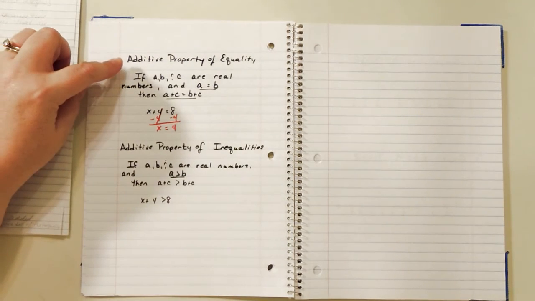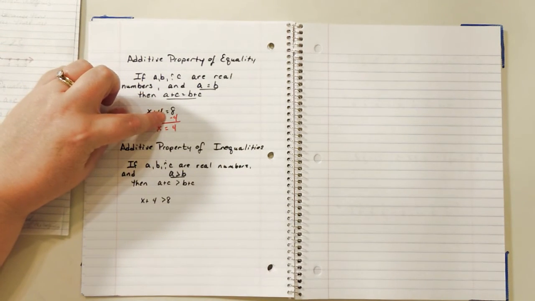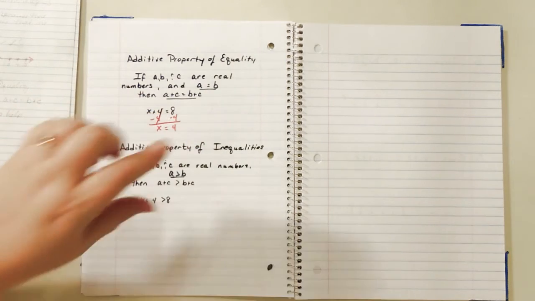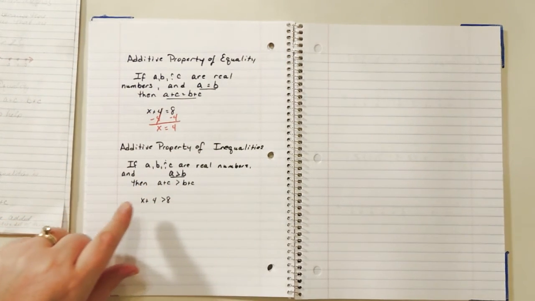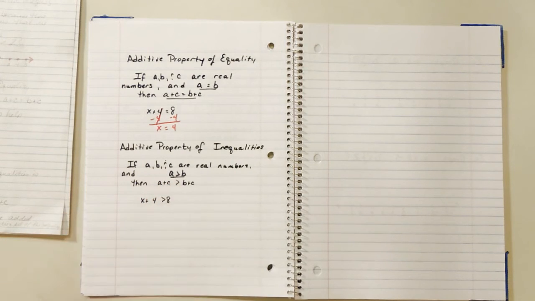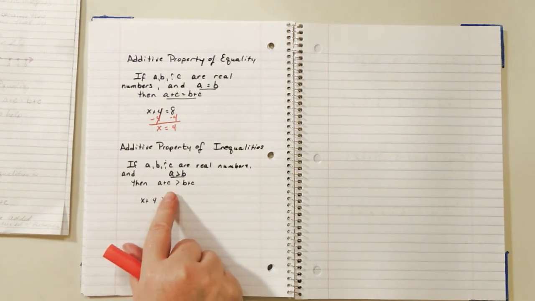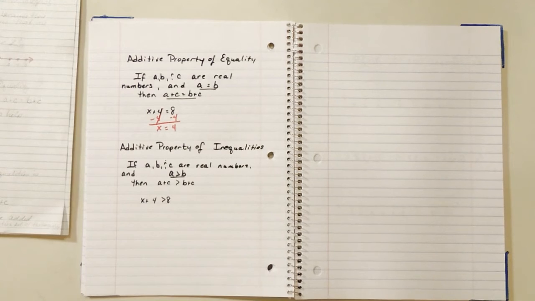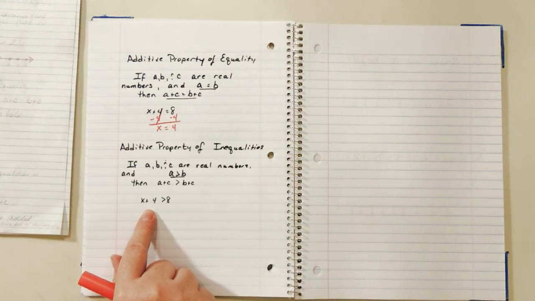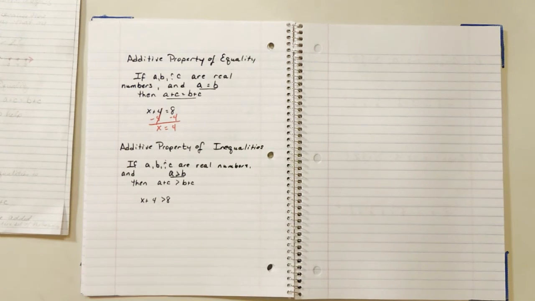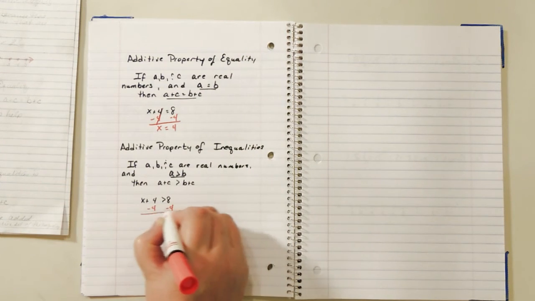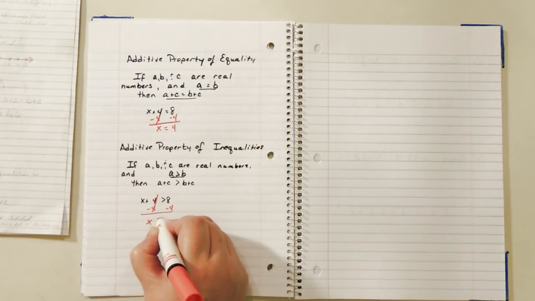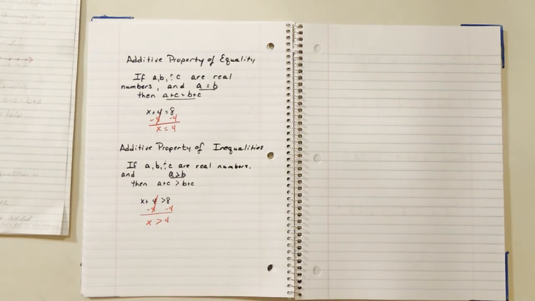Okay, so what was true about equations is also going to be true about inequalities. If a, b, and c are real numbers and a is greater than b, then a plus c is greater than b plus c. So here we have x plus 4 is greater than 8. And we can do the same thing. We can subtract 4 from both sides, and x is going to be greater than 4.